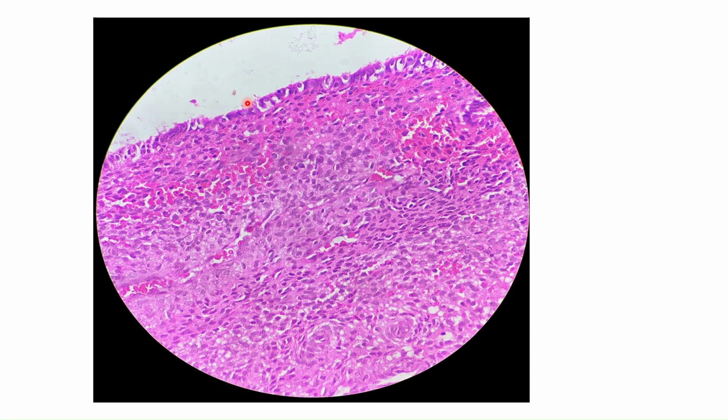Here you can appreciate the surface epithelium, and beneath this surface epithelium is the stratum compactum. In the stratum compactum, the stroma is well responsive to hormone and it shows pre-decidual change, showing vesicular nucleus and abundant eosinophilic cytoplasm with boundary. Here you can appreciate spiral arterioles.